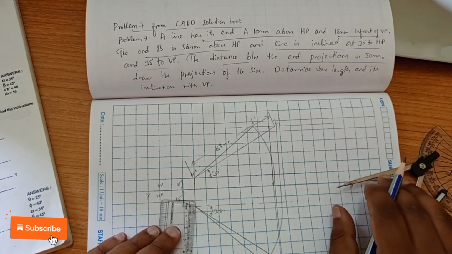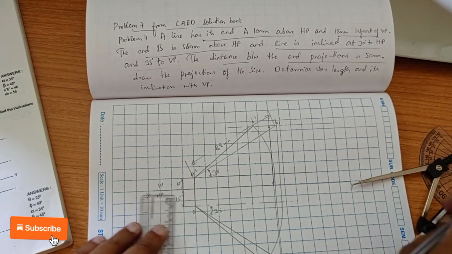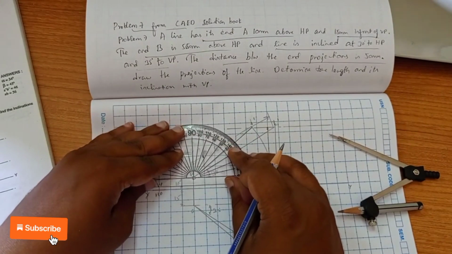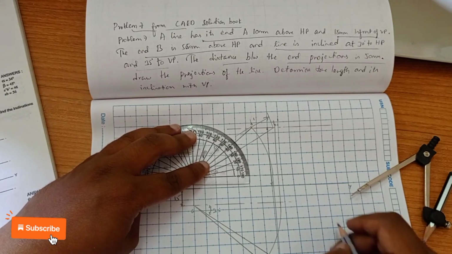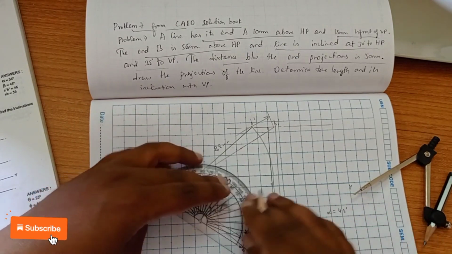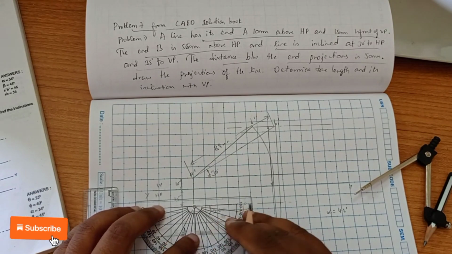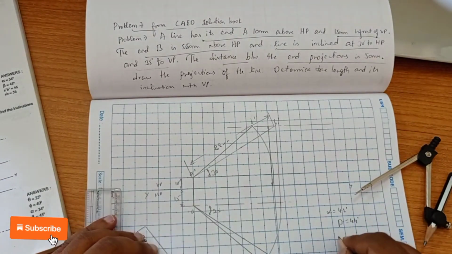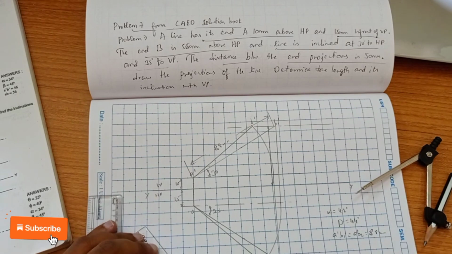So now we have to find out the angle here. Apparent angles we have to find out. Alpha, I'm getting around 32 degrees, and here beta I'm getting around 44 degrees. Okay. And true length we have A dash B1 dash, and AB2, it is around 88 mm. So that completes the problem.